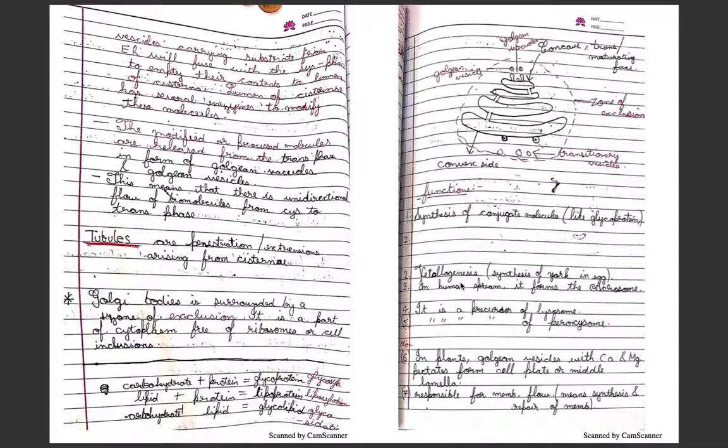Now, vitellogenesis is the synthesis of yolk in the egg. In human sperm, it forms the acrosome. It is also the precursor of lysosome and peroxisome. In plants, the Golgi vesicles with calcium and magnesium pectates form the cell plate or middle lamella.